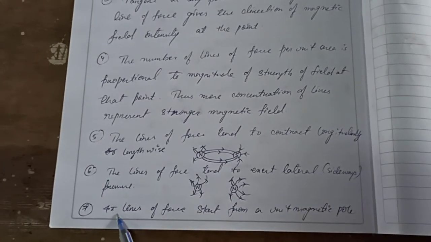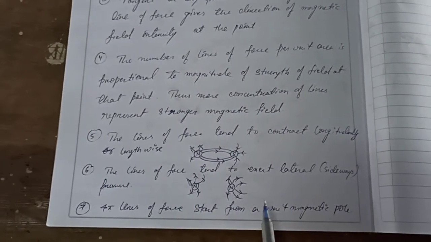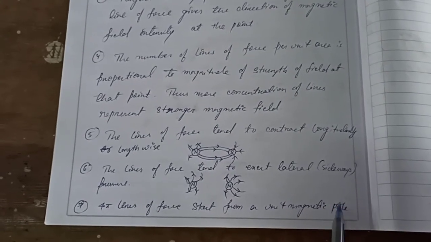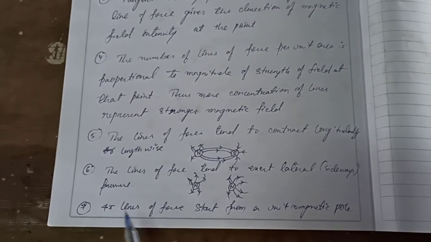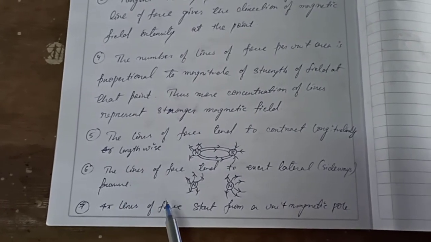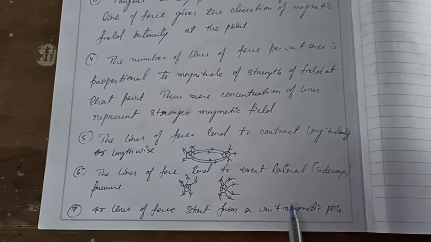The last property is that 4 pi lines of force start from a unit magnetic pole. A unit magnetic pole can be a north pole or a south pole, and 4 pi lines of force means you take the value of pi and multiply it by 4, and you get that many lines of force starting from a unit magnetic pole.